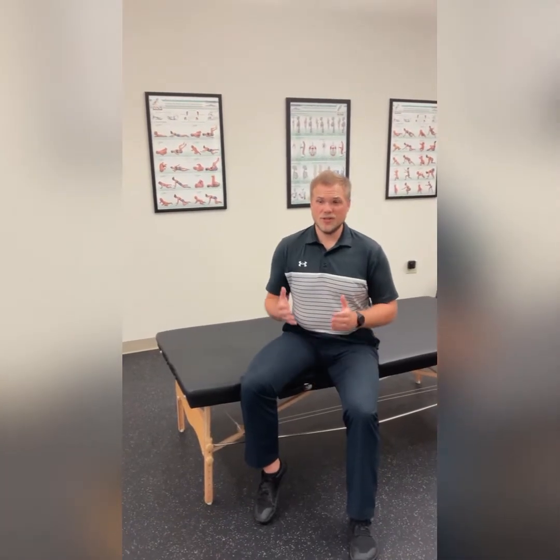This condition has been proven through the research and evidence to respond really well to conservative care. Now, typically a condition such as this may take a little bit of time though. Typically in the range of 2 to 3 months is what some of the research and evidence is pointing to for this condition.